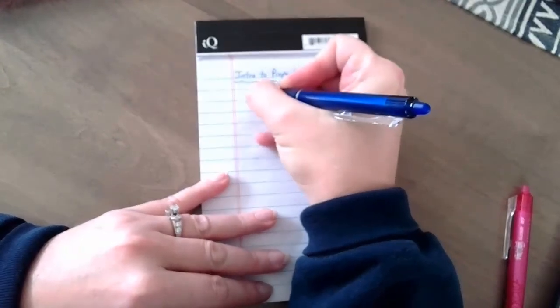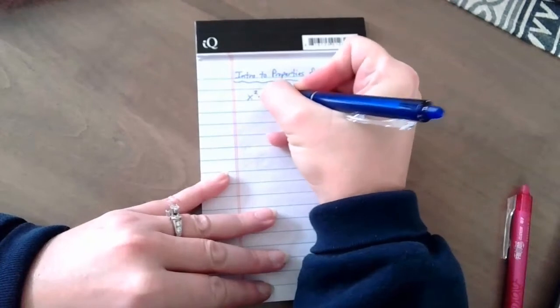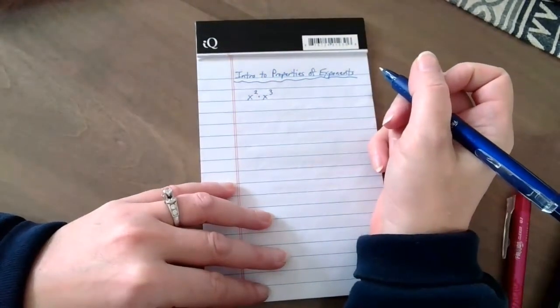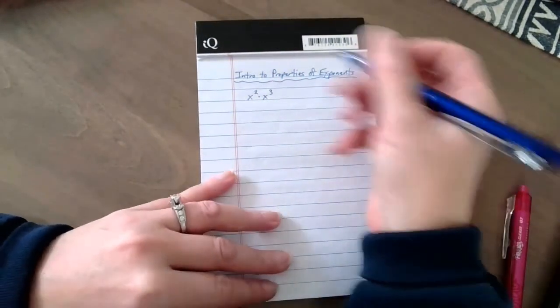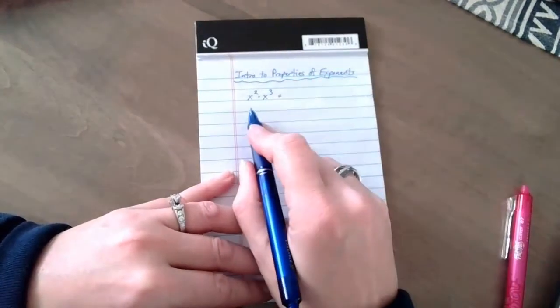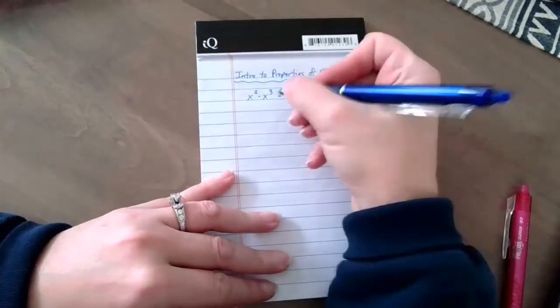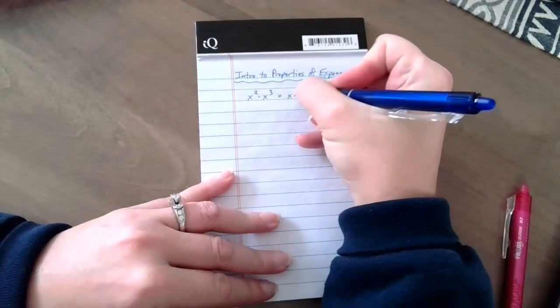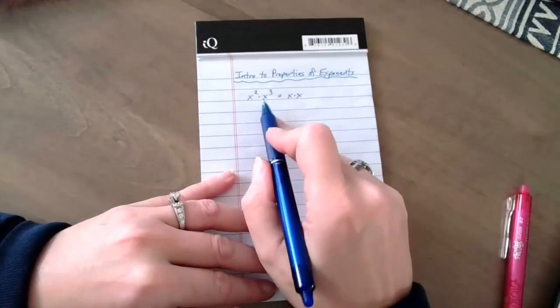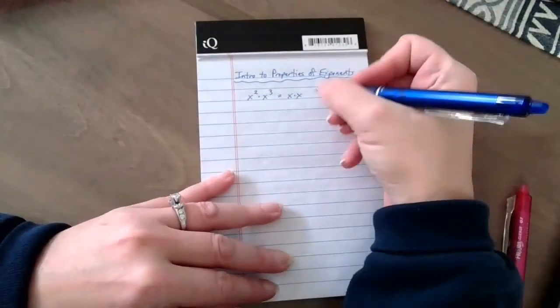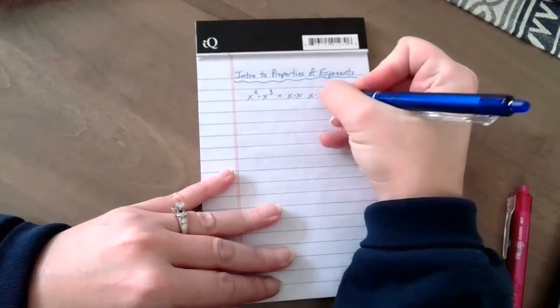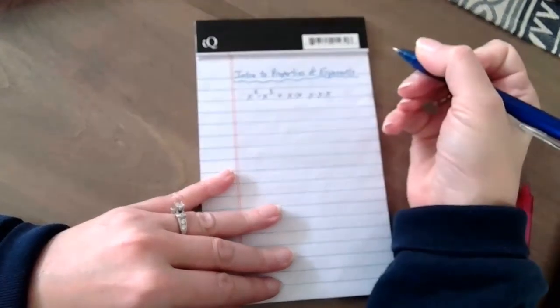So if I have x squared times x to the third, think about what that means. What is x squared? What does it mean if I square an x? Well, that should mean x times x. Then what does x cubed mean? X cubed would have to mean x times x times x.